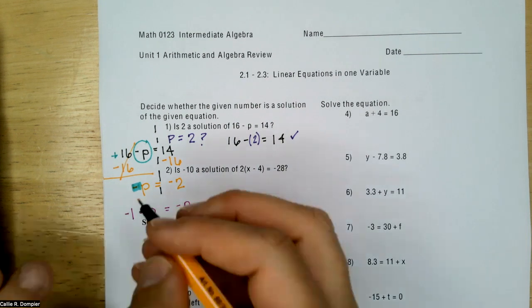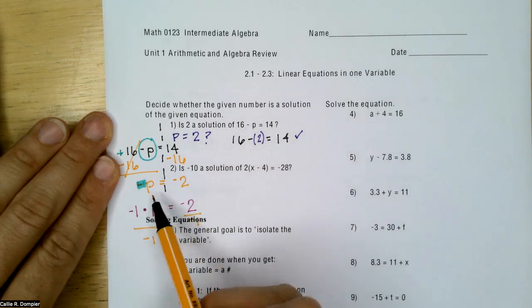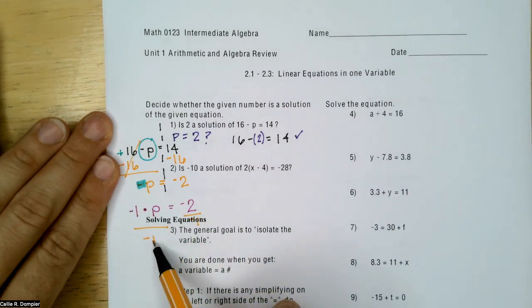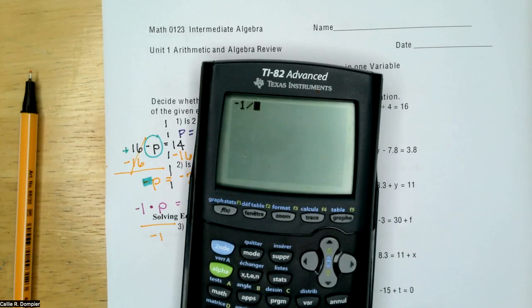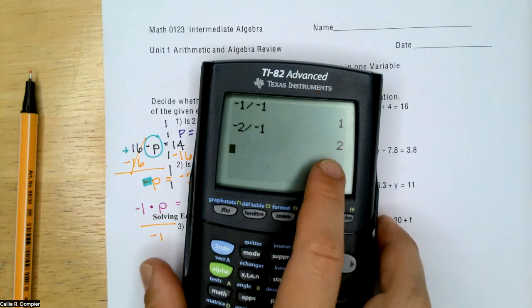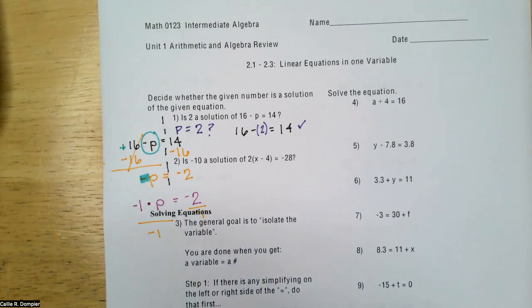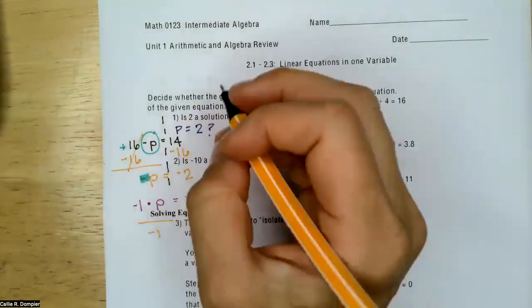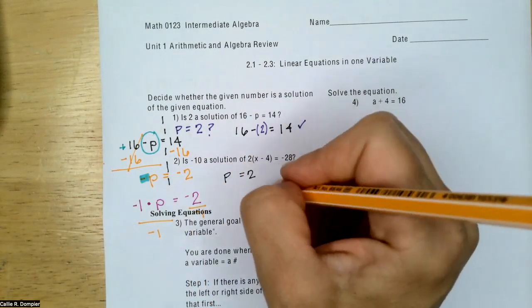In order to cancel the multiplication by negative 1, you want to divide by negative 1 on both sides. And we see that negative 1 divided by negative 1 becomes a positive, right? You can even check on your calculator. Negative 1 divided by negative 1 becomes positive 1. And then negative 2 divided by negative 1 becomes positive 2 because a negative divided by a negative is a positive, but dividing by 1 doesn't change the value of the number, except for the sign, okay? So here we get the same answer, that p equals 2. So there's 2 ways to do it.